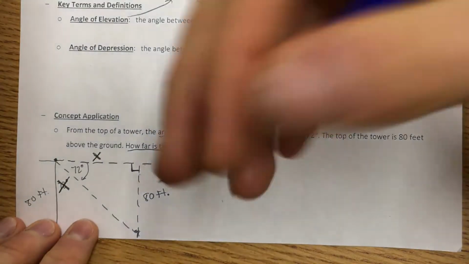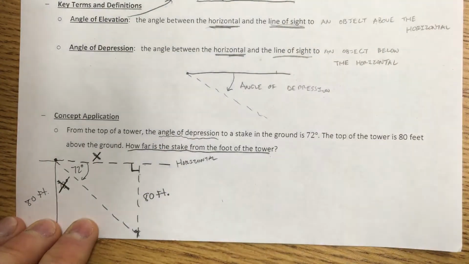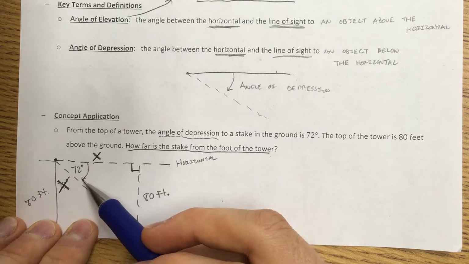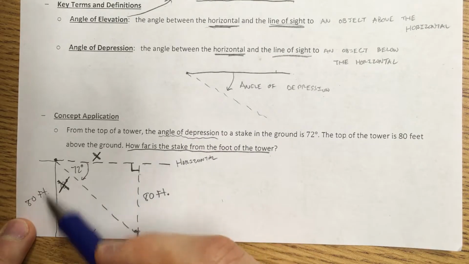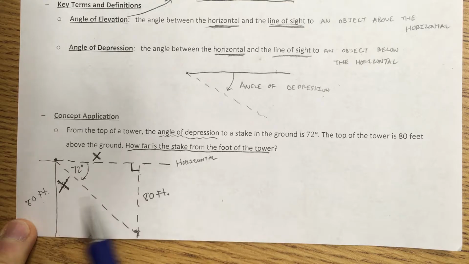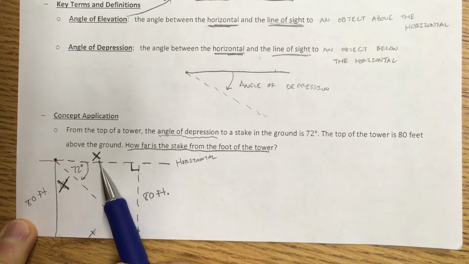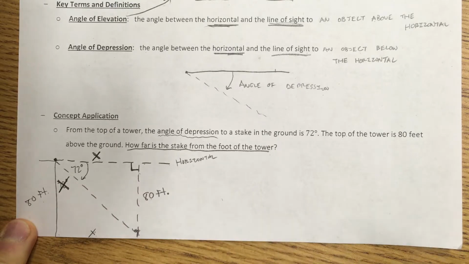So what's happening here, again, the angle of depression is 72 degrees. Our tower is 80 feet. But we know that this would also be 80 feet. X is here, but that would also be x as well. That's going to be the exact same length.